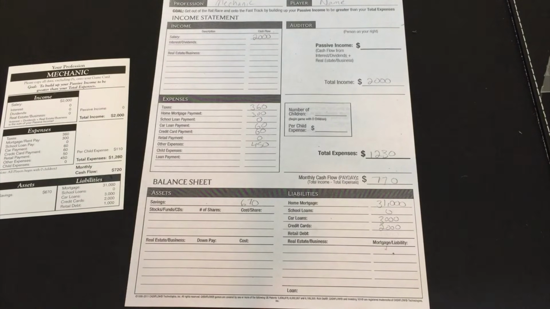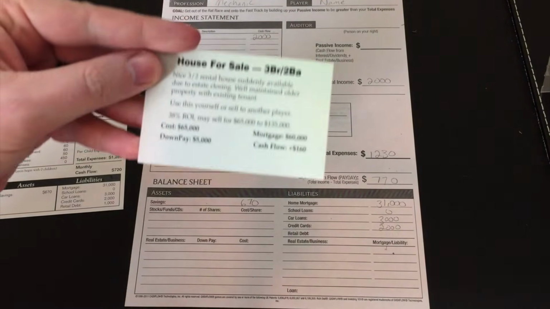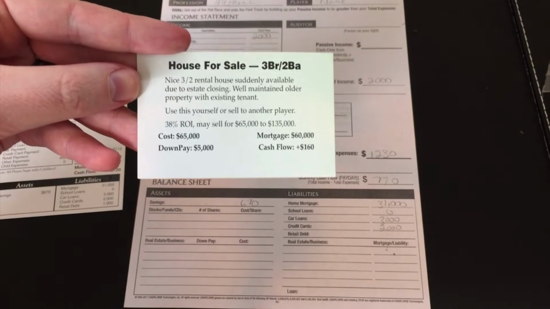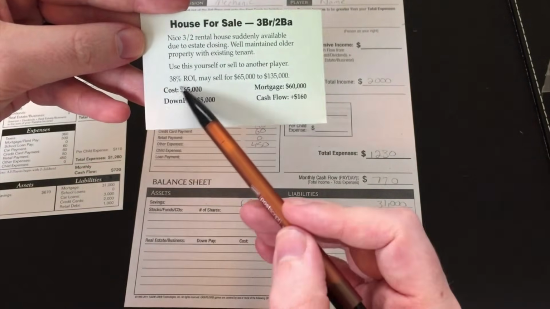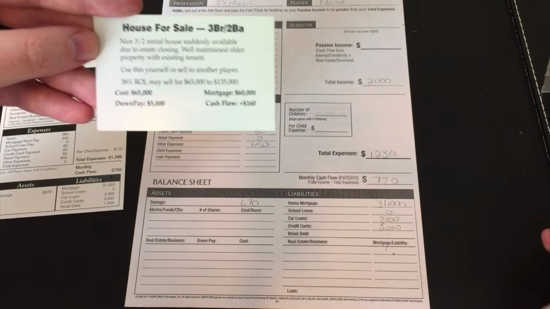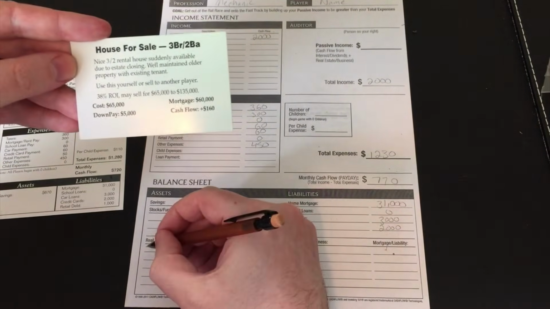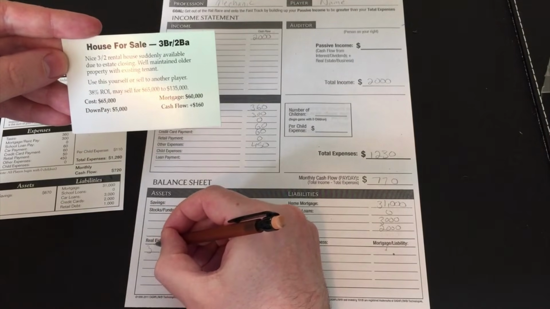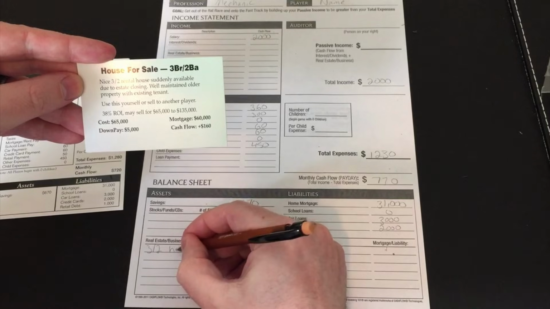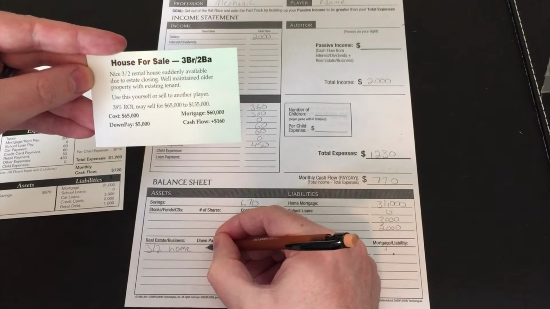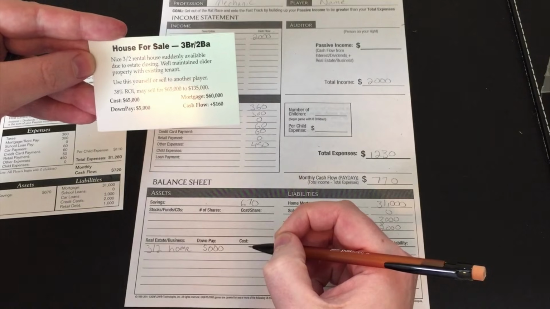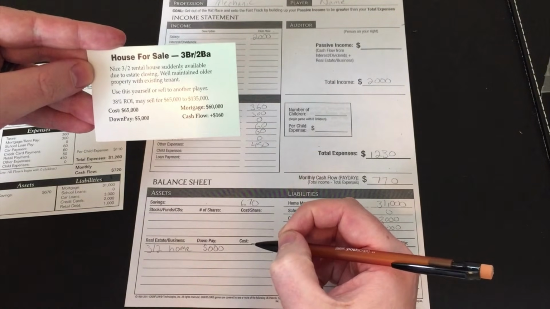So we're going to start with this card right here. This card's a house for sale, and I'm going to show you how you would enter this. All of the different numbers on here have somewhere to go on the income statement. So we're going to start off by going down to the bottom here, and we're going to type in 3-bedroom, 2-bath, which is what it says right here, home. Our down payment is going to be $5,000, and we're going to say that I had that $5,000 cash and I paid it to the bank.